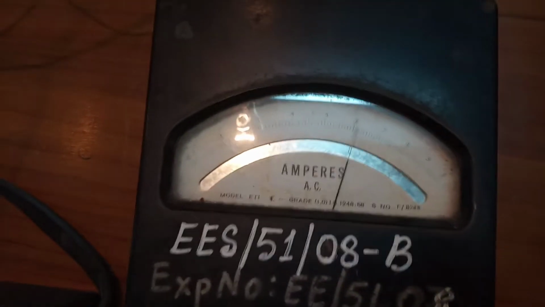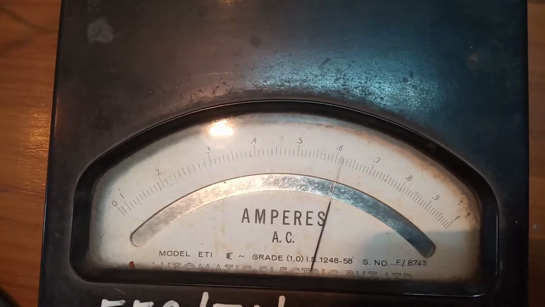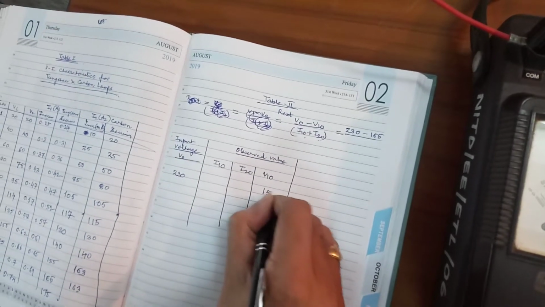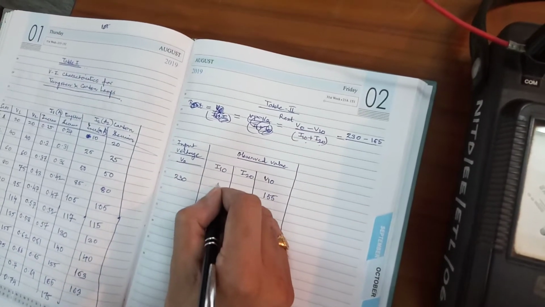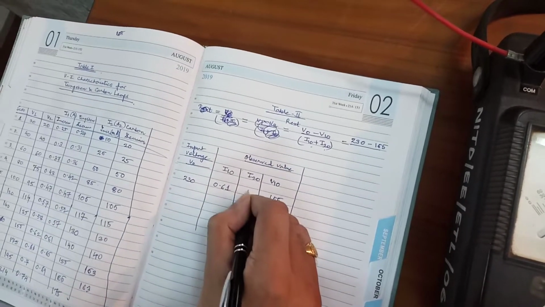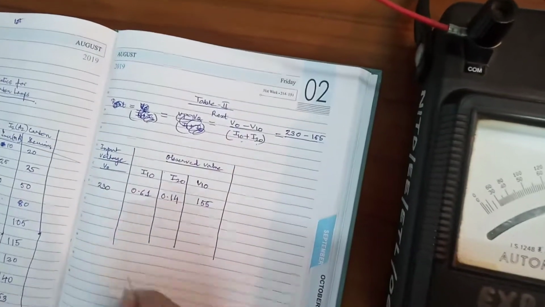So this is the ammeter for the tungsten lamp, and you can see it is 0.61. We'll record this in the table as we go: this is 230, this is 155, and then we record I1 as 0.61, and this I2, which is for the carbon lamp, is 140 milliampere, so that indicates it is 0.14 ampere.